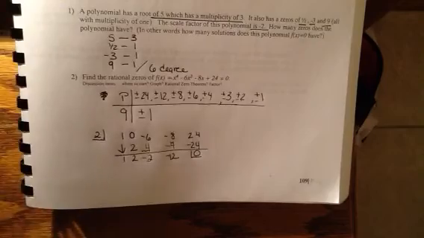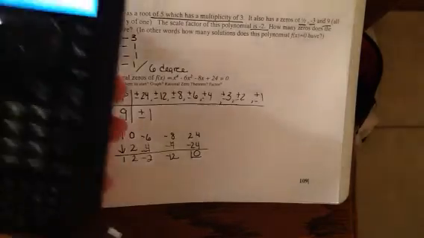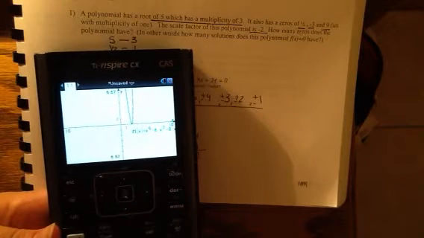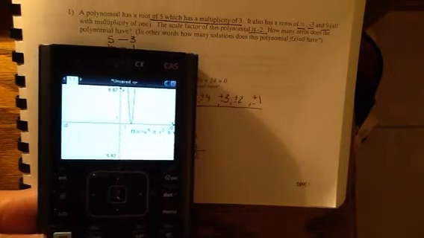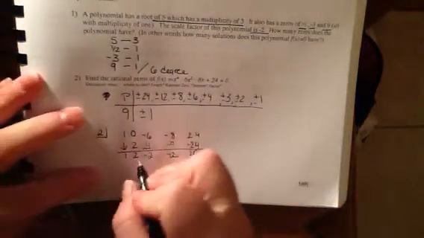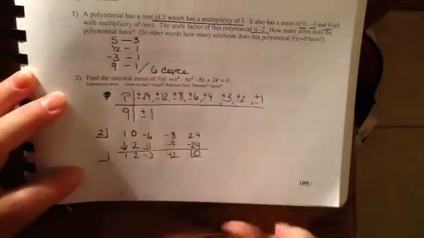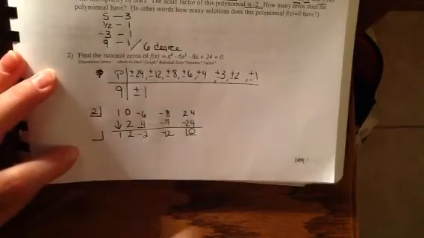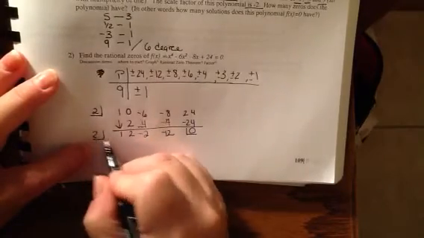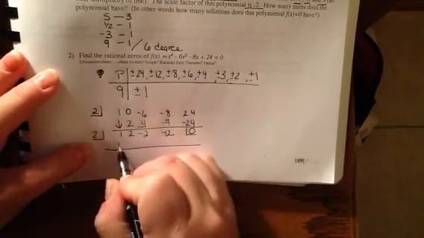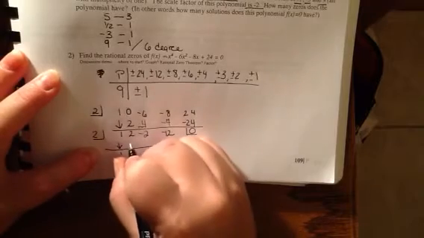Well, we can smart kid cheat even further, because if you look right here, we know that it bounces off of that point. So 2 should actually count at least twice because it bounces off. So I'm going to put 2 in the house again, and I'm going to do synthetic division again with my new numbers. So I'm going to drop down my 1.